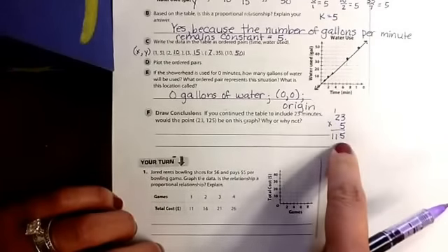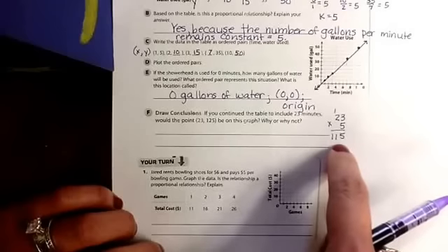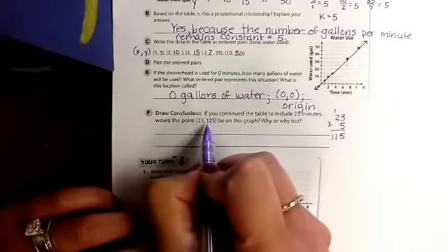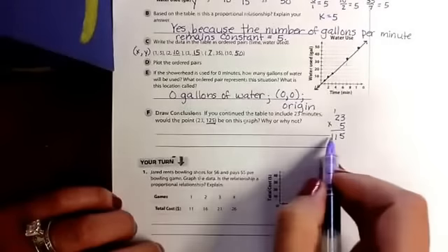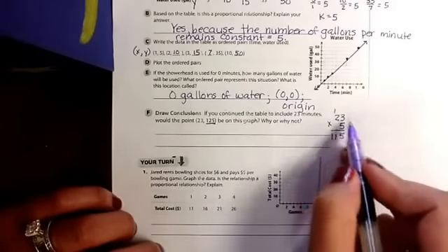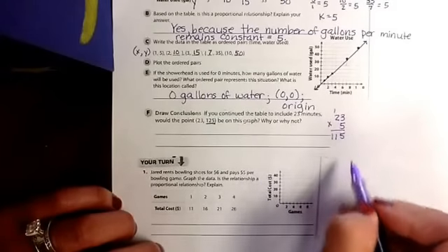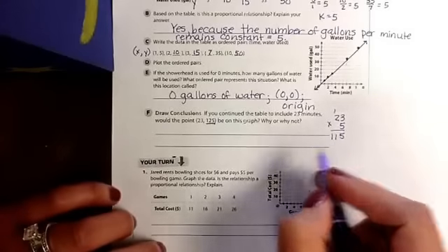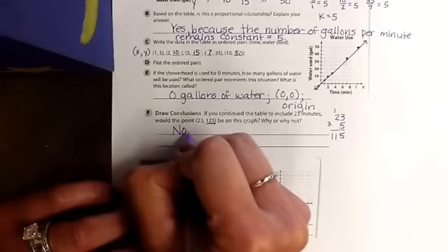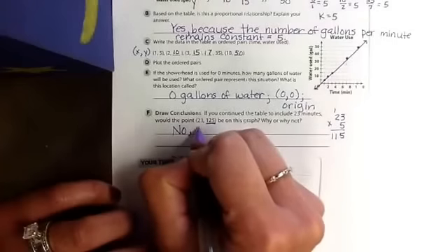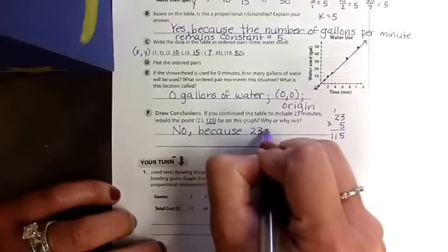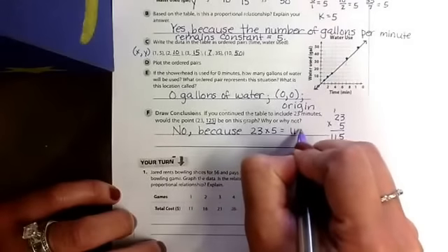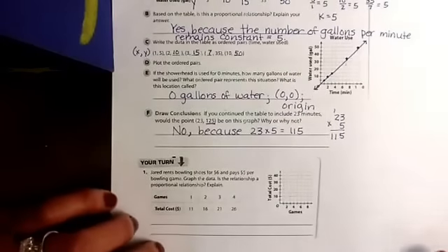So you see that my y value should be 115, and here it's saying that my y value is 125. So does this continue on with the same rate of change? Is it constant? No, it does not match the data in our graph. So we can say no because 23 times 5 only equals 115.